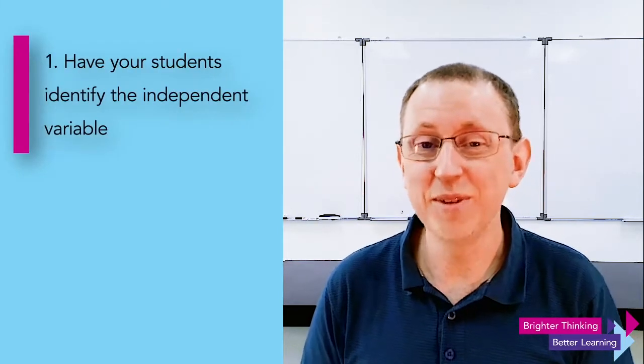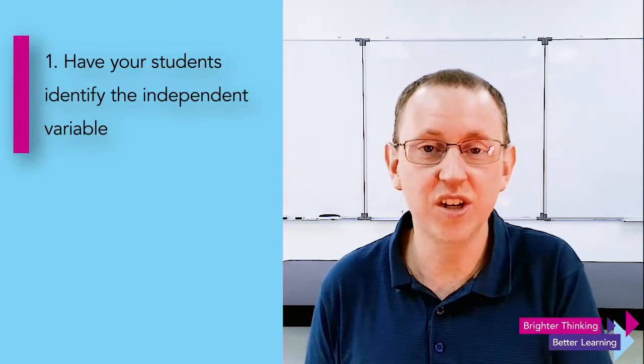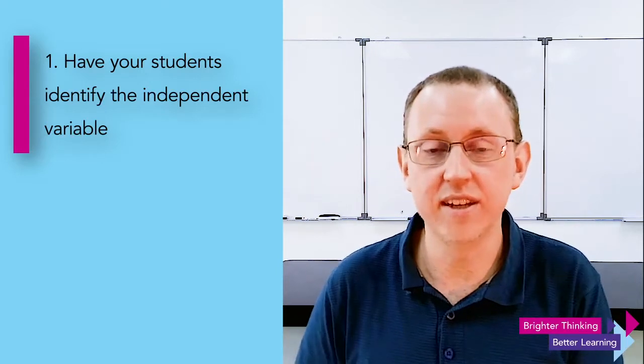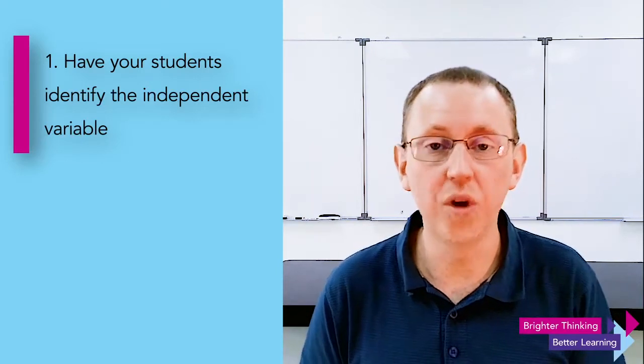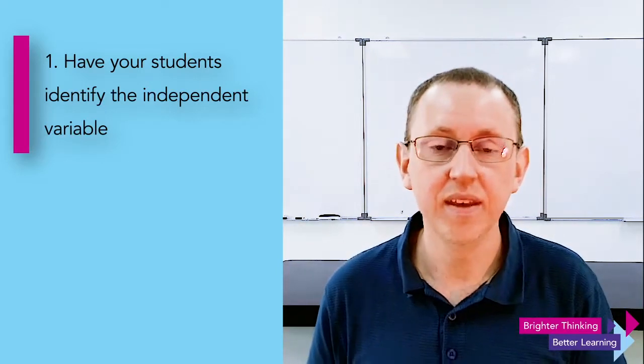So, individual practicals, and I'm just going to list these here with a bit of guidance on each. So the first one will always be the independent variable. Get your students to identify what the independent variable is. If they don't understand this, they don't stand a chance of being able to analyse an experiment. They have to know what is being changed.